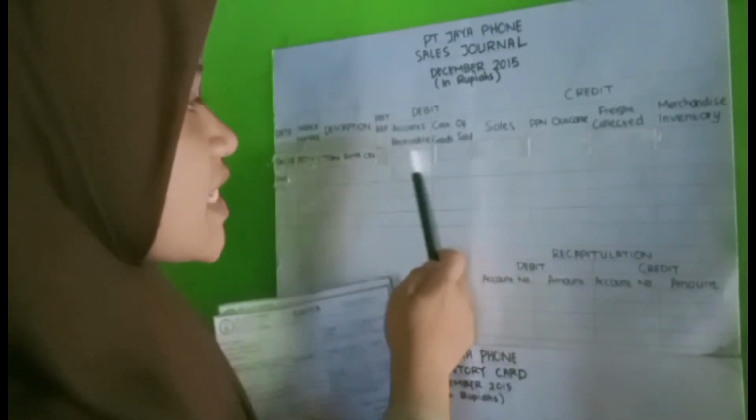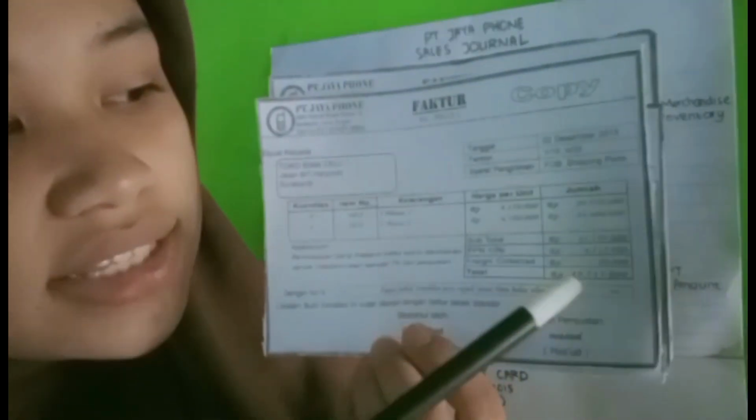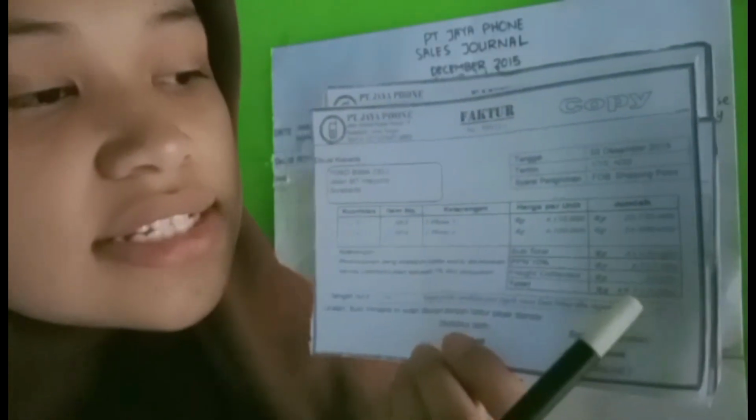Friends, remember, if the header of the proof of transaction is our company name, that means we sold to our customer. But if the header is another company name, it means we bought from our supplier. Okay. Next, for the post-ref column, we can leave it empty first. Next, the debit column, account receivable, we get it from the total, this. 49,715,000 rupiah.